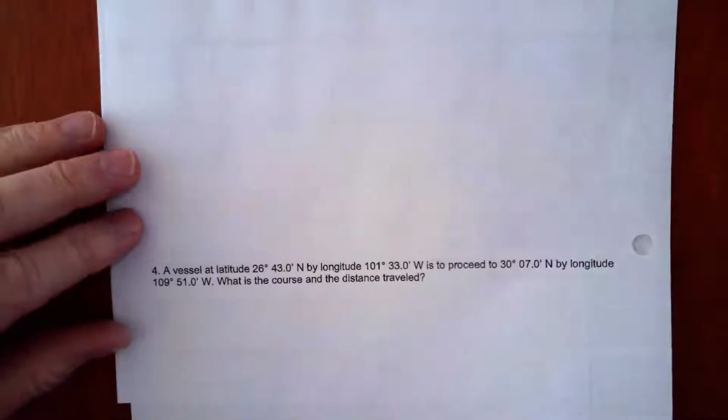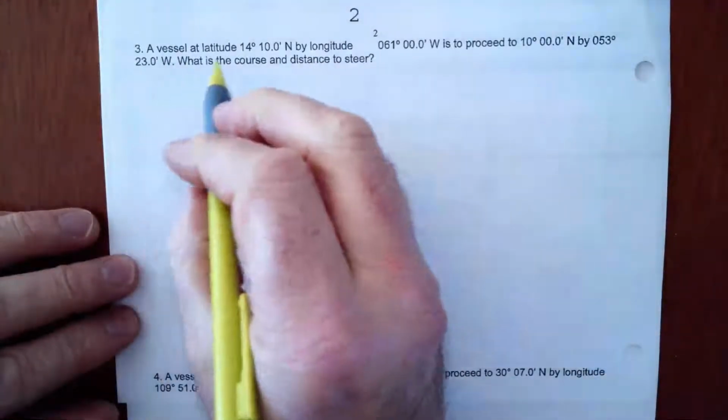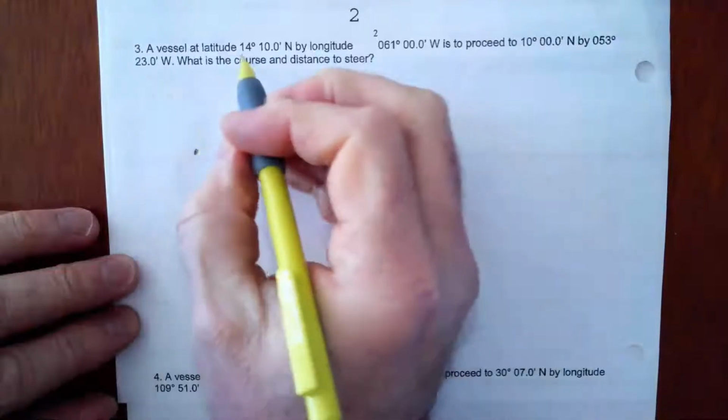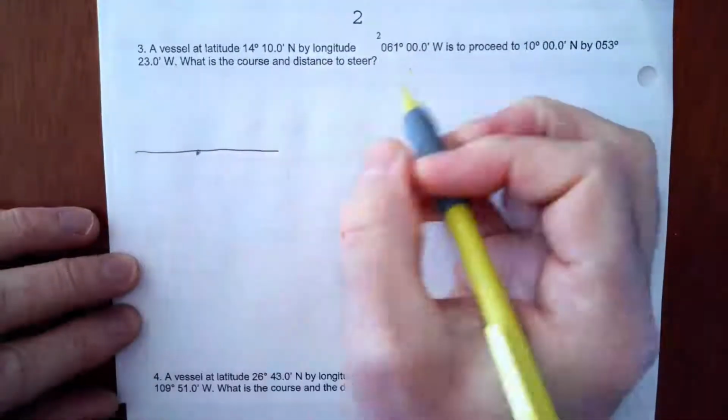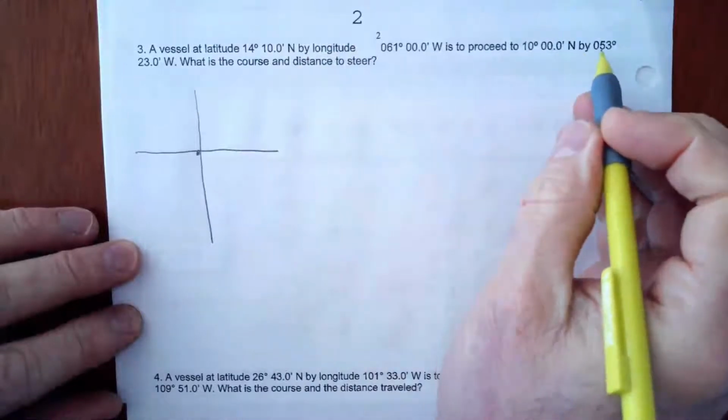Okay. Let's do one more of these, and then we'll go over to the next type of problem. So here you go. You ready? So let's see. So 14. So this point here is going to represent where I leave from, and there we go, like that. And I'm going to proceed to 10 north.